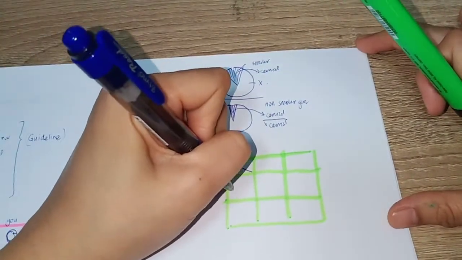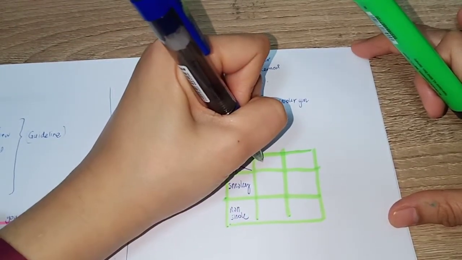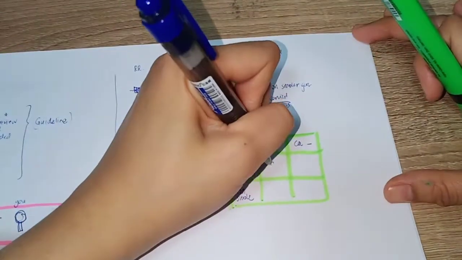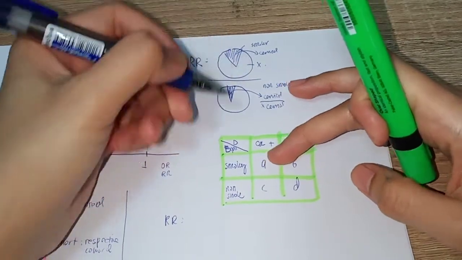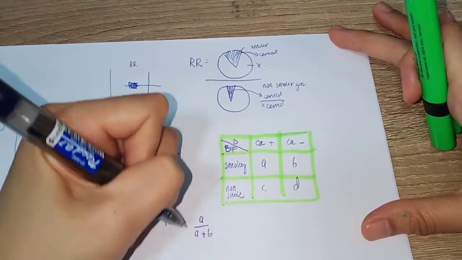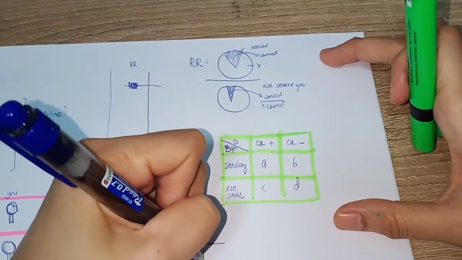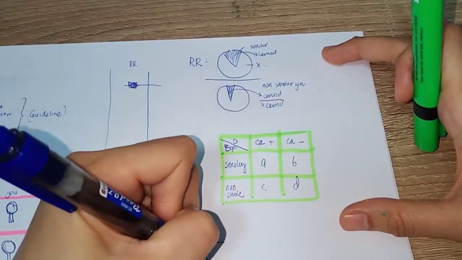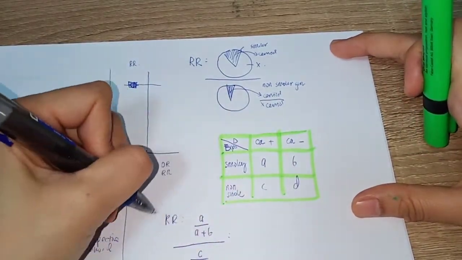So let's talk about, for example, smoking, non-smoker, and we have the disease, cervical CA, and this one, no disease, no cervical CA. So we give A, B, C, D. So relative risk is equal to how many of those who are smoking develop the disease, so A divided by A plus B, divided by how many of the non-smokers who had cervical CA, C divided by C plus D. So you get the relative risk.